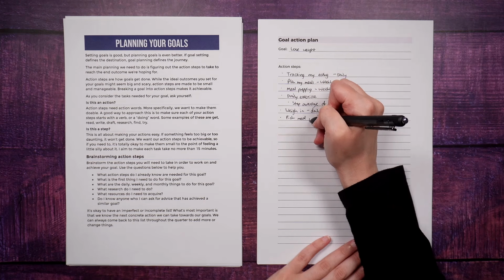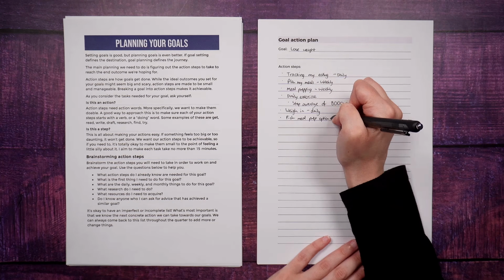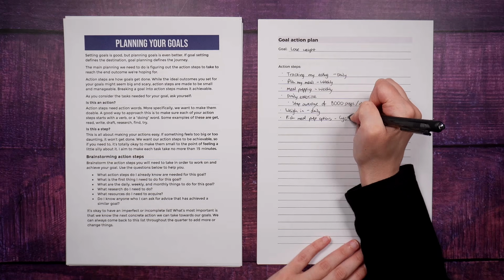So pick meal prep options. I think I'd like to do that maybe once per cycle. So I'll put down cyclic here.